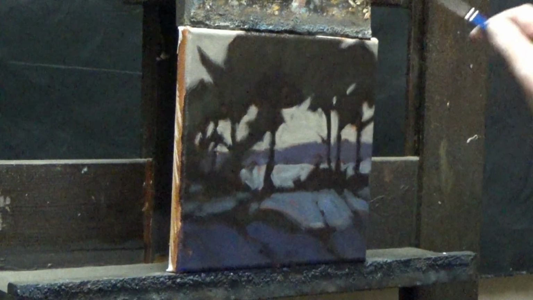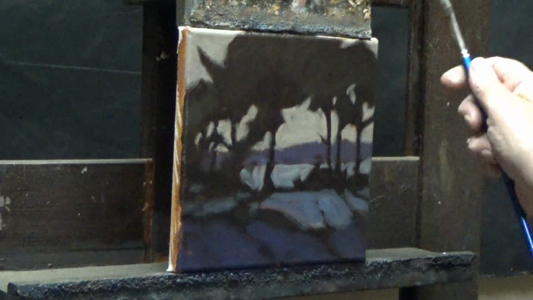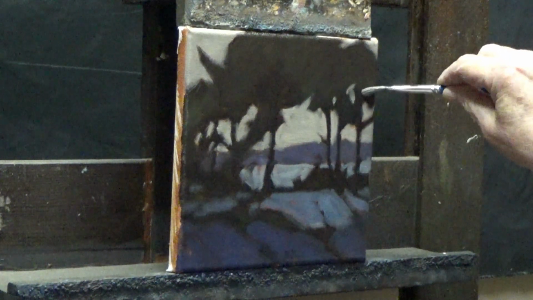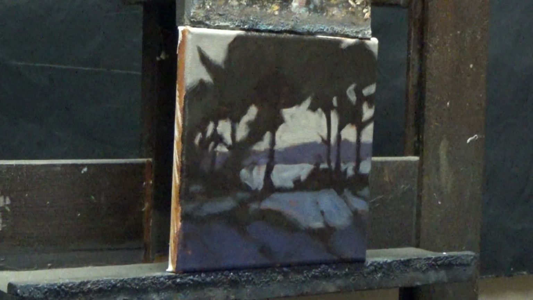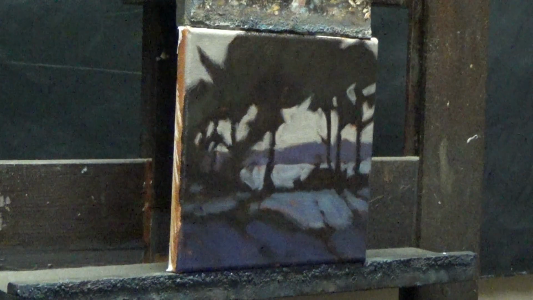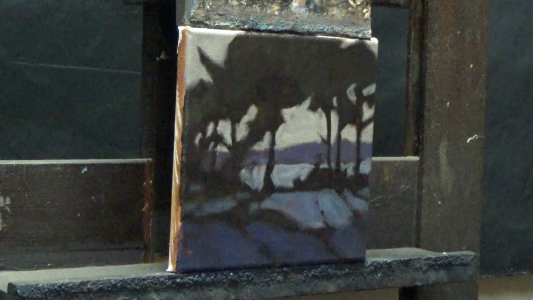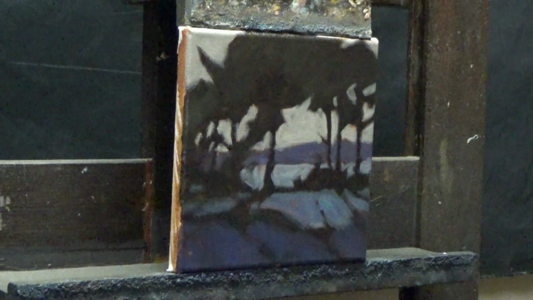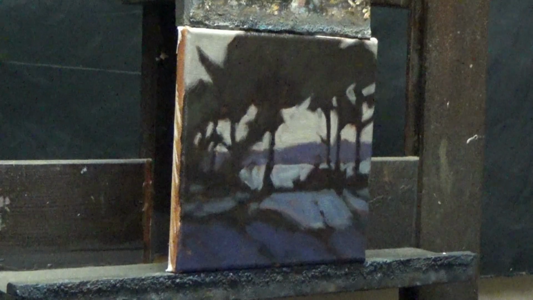And here. And there. And there. Okay. I like it. I like the effect. Next, it's on to the real McCoy, the actual oil paint.